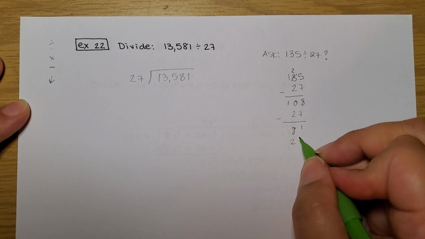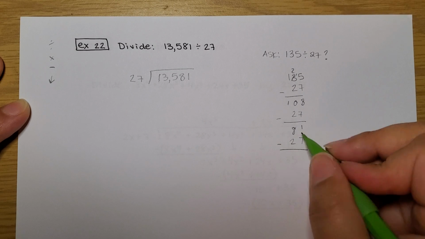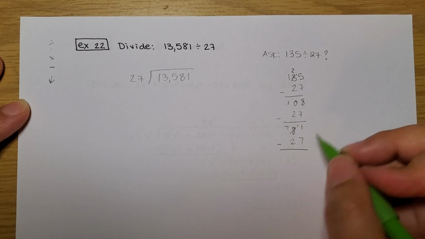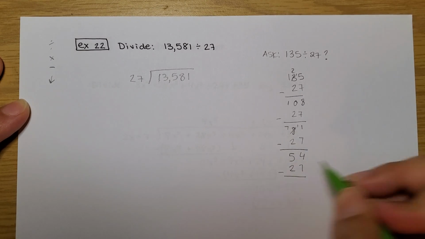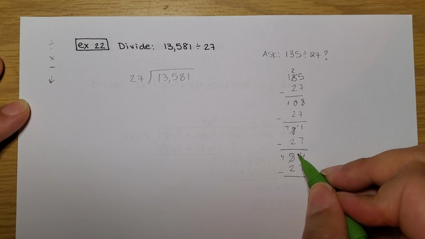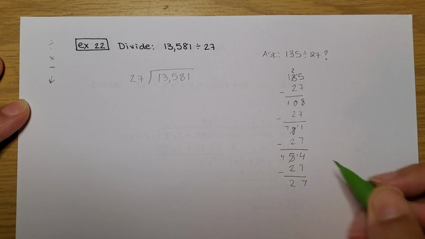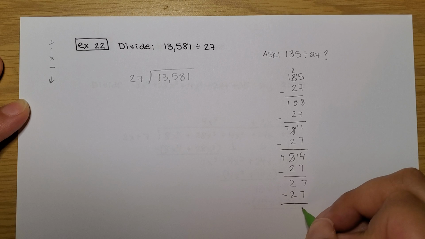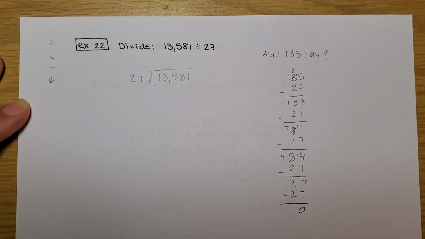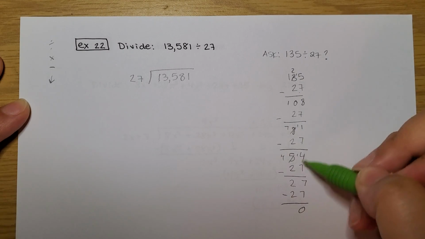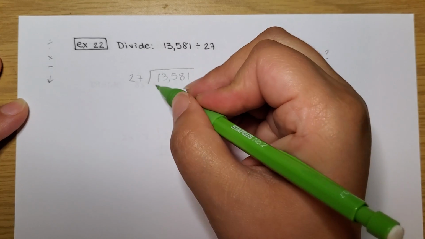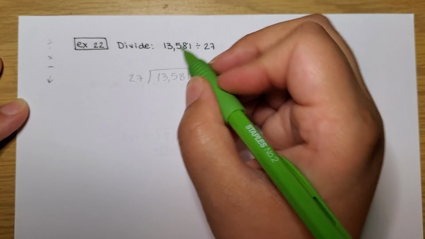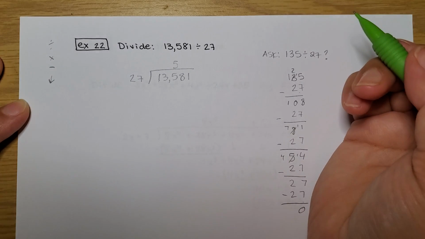Still bigger, so we can subtract again. 54, still big enough. That gets me 27, and then 0. Cool. So 135 divided by 27 is 5. So since I was looking at 135, I needed to go out to that 5. I'm going to put the 5 over there.